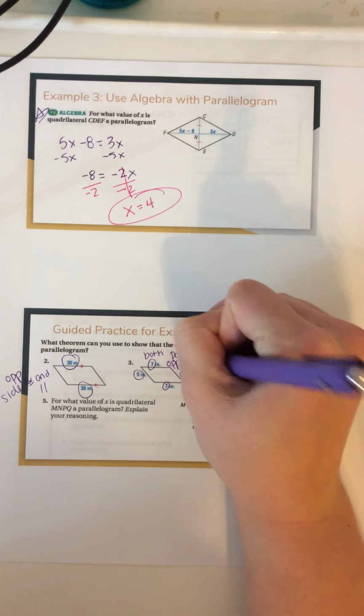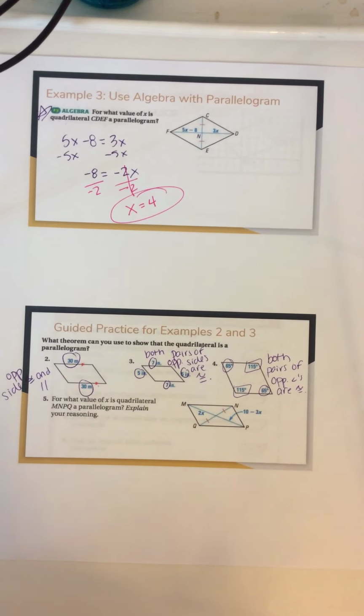And very similarly, we got our angles over here, so we know both pairs of opposite angles are congruent. So that guy right there is also a parallelogram. So that's just kind of restating the theorems, knowing the theorems, again, working on that more logic thinking side of it, and less exactly math computation heavy.